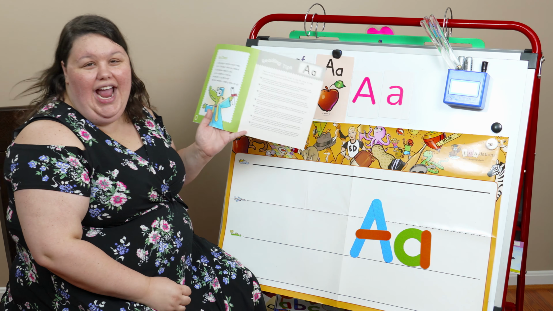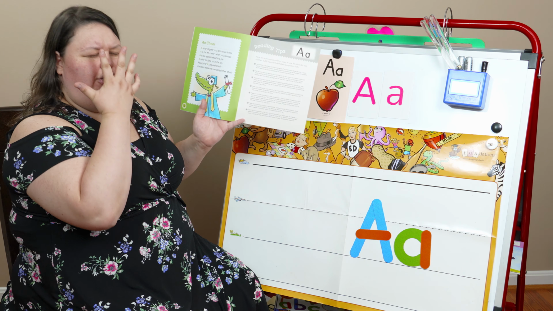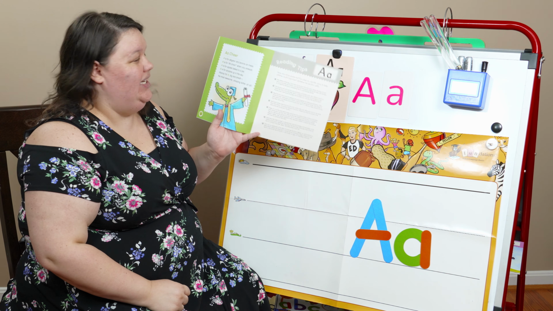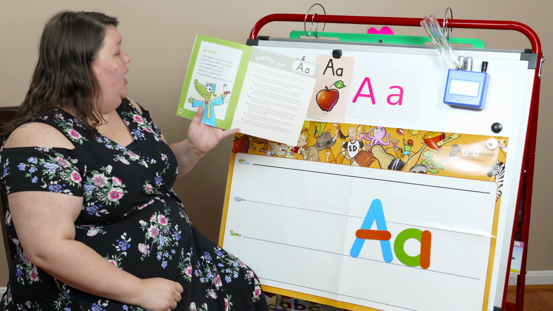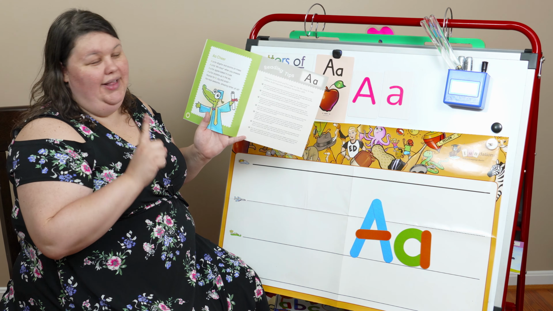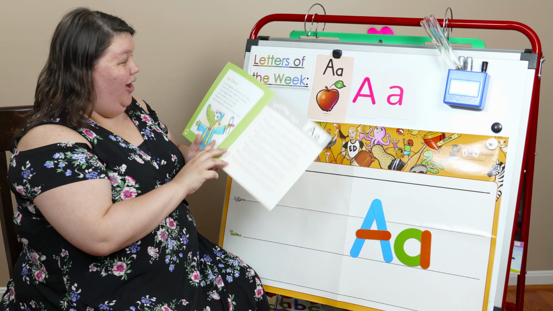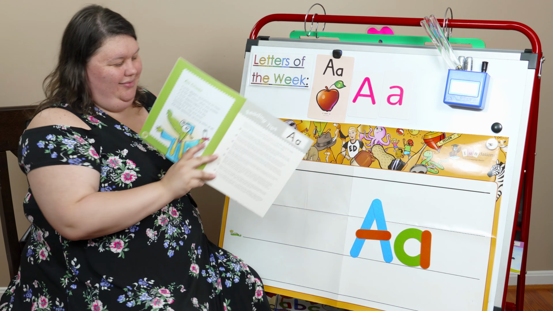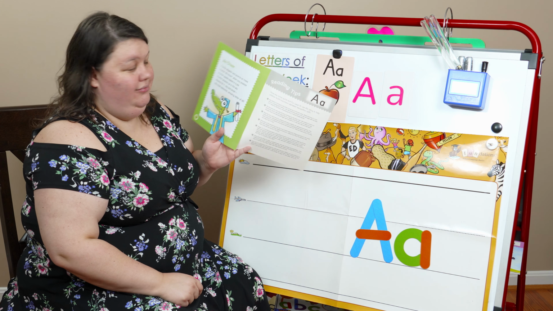A is for alligator and acorns on trees. A is for achoo when you sneeze. A is for apples, bacon in a pie. A is for airplane up in the sky. Hooray for A, big and small. The most awesome, amazing letter of all.